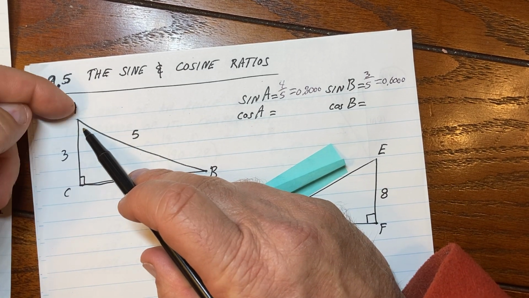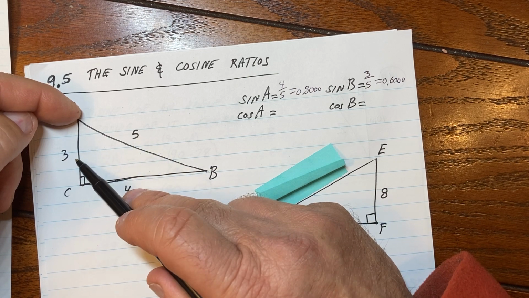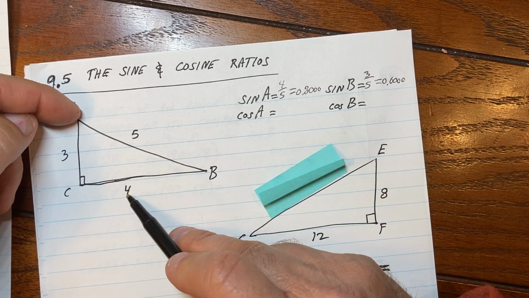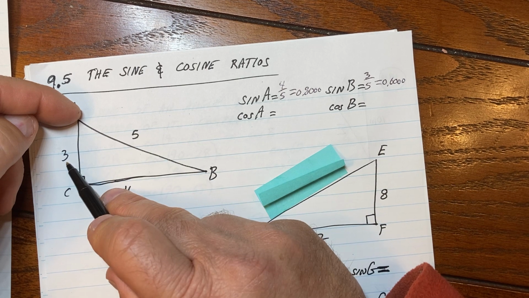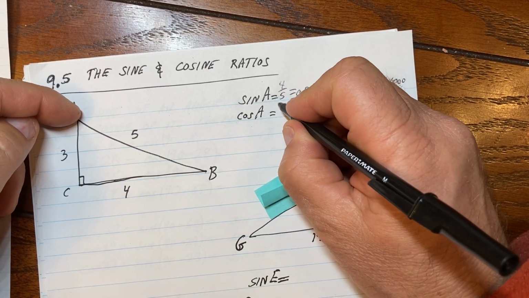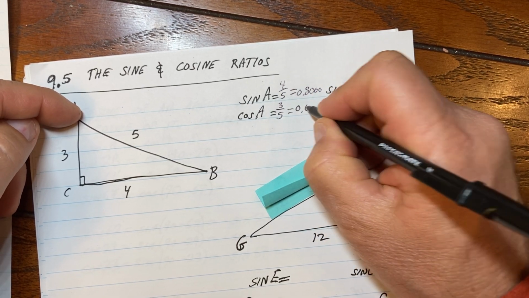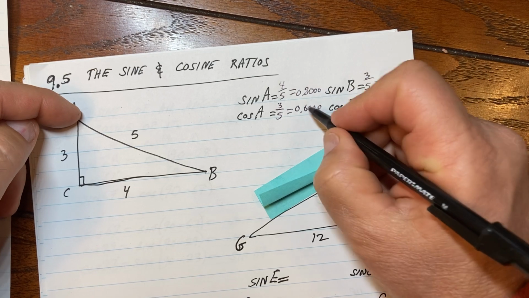Let's do cosine A. Relative to A, that's the hypotenuse, that's adjacent, that's opposite. Cosine is adjacent divided by hypotenuse. So this is going to be 3 divided by 5, which is 0.6000.